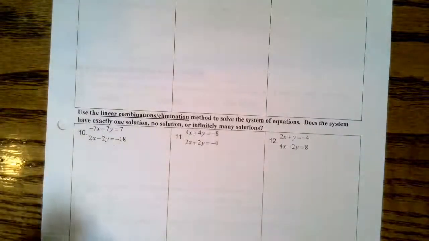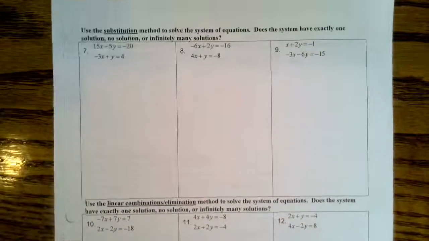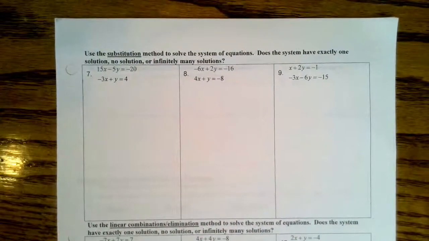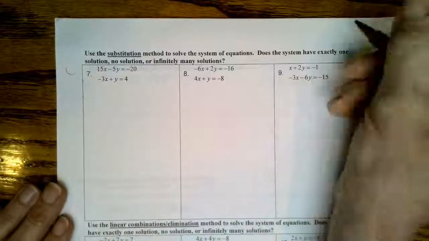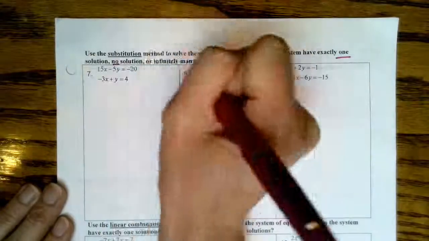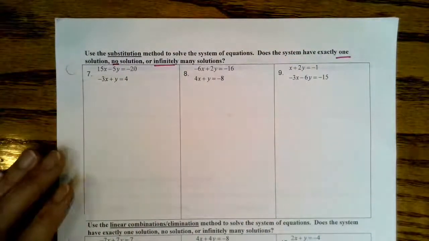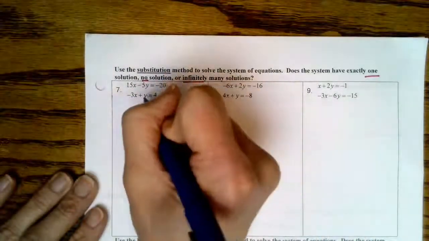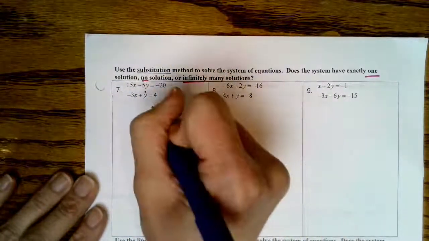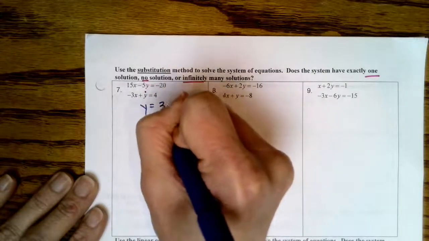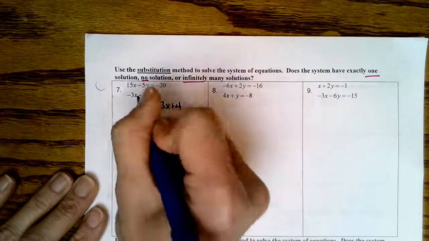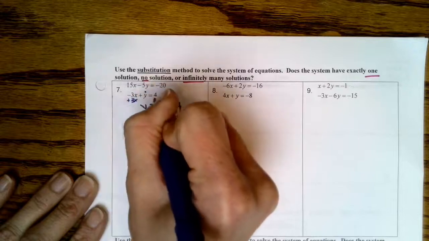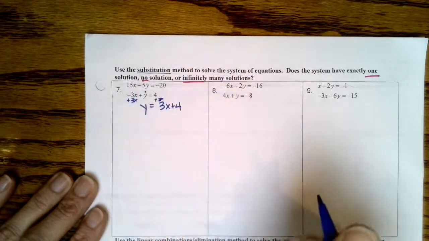We have used substitution to solve the system of equations. And again, we're looking for one, no, or infinite solutions. All right, so it says substitution. I'm going to solve for this y. So this y is equal to positive 3x plus 4 because I added 3x to each side.